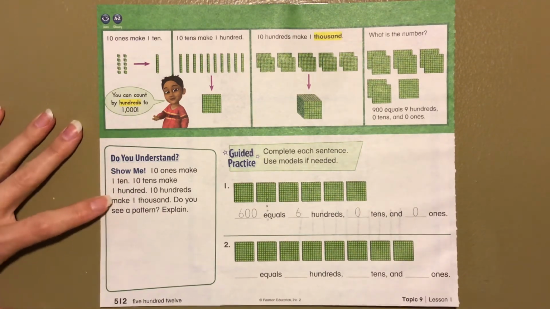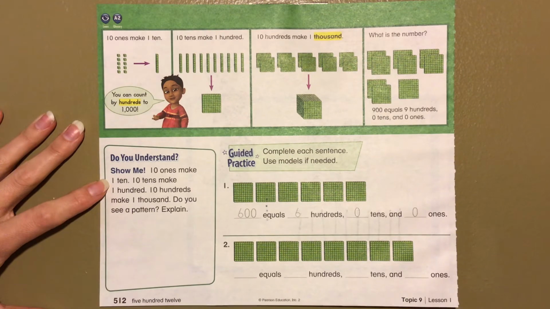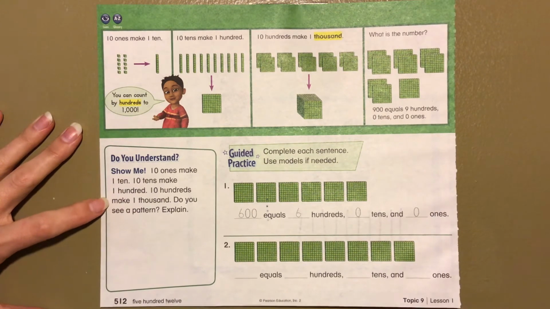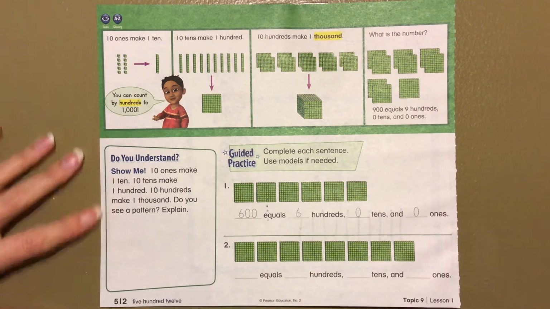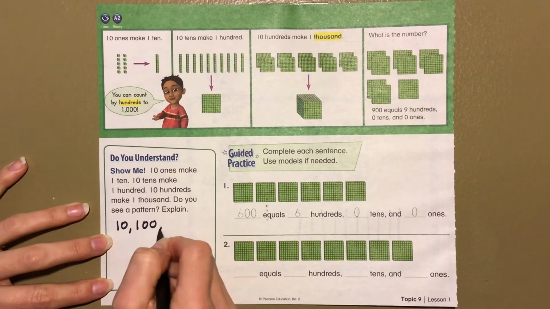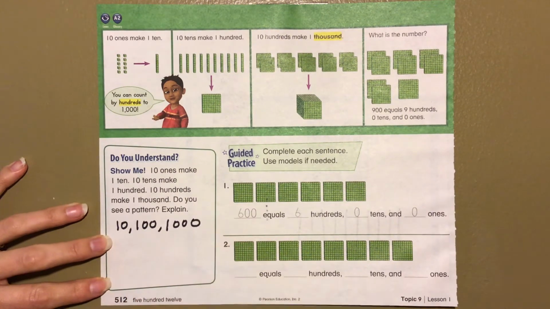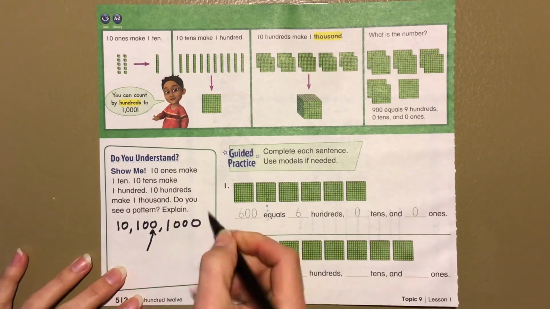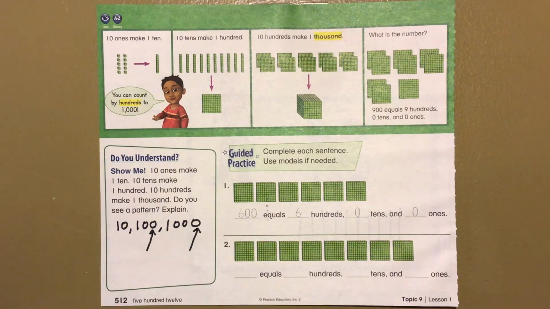Show me. 10 ones make 10. 10 tens make 100. 10 hundreds make 1,000. Do you see a pattern? Yes. They're all groups of 10, right? 10, 100, 1,000. Do you see how it goes up? They're adding an extra 0 at the end.